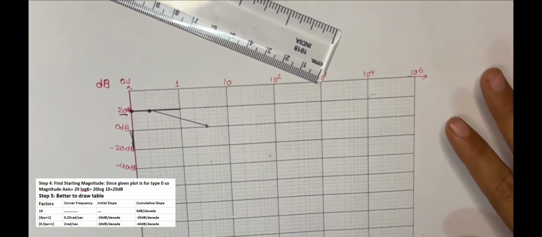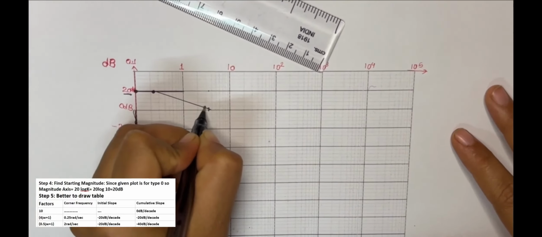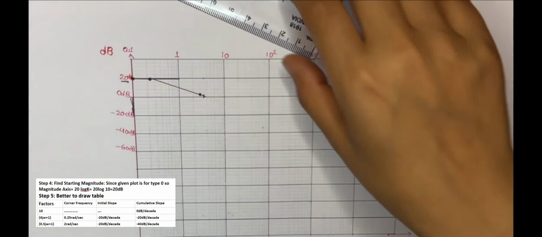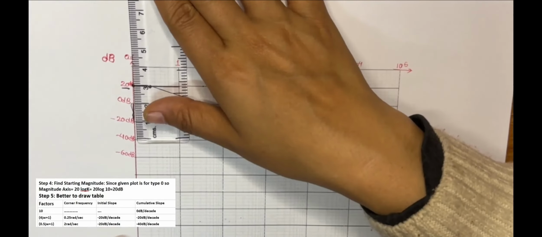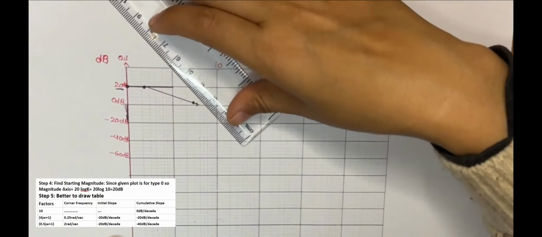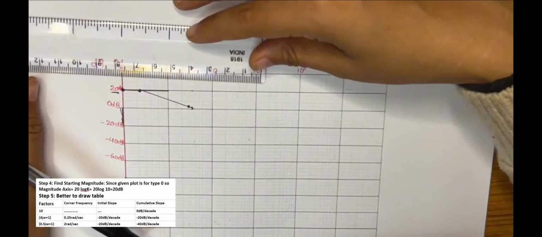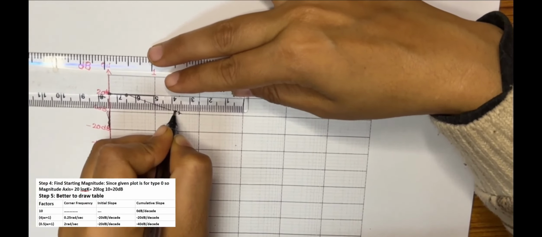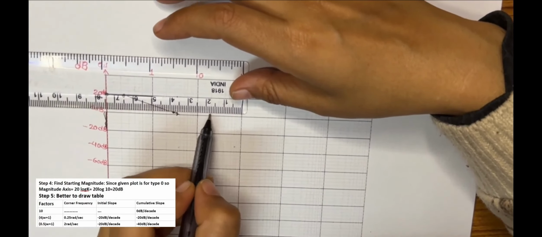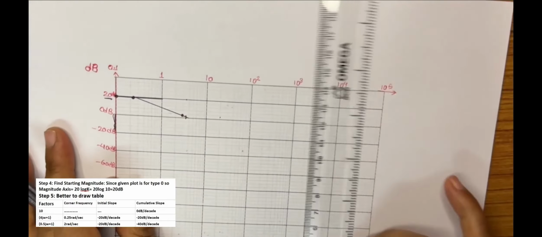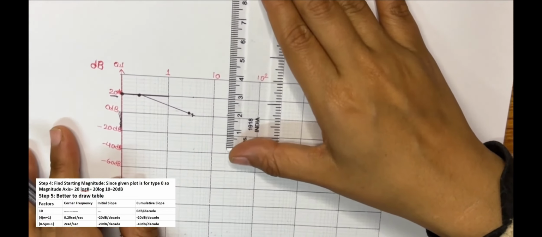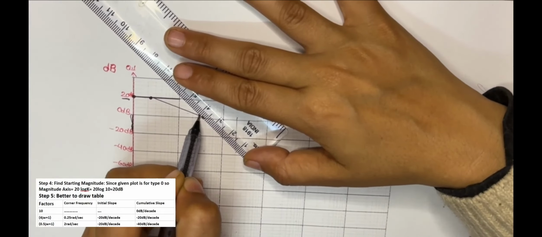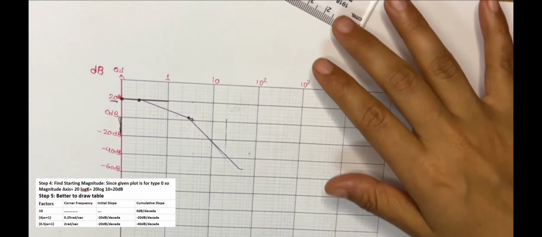From the table we can see that our next corner frequency was 2 radian per second from 0.25. So mark the line at 2 radian per second. After marking that, we need to go for the next step. For the next step we are not having any corner frequency, but we need to go minus 40 dB per decade. So from 2 draw the minus 40 dB per decade line and join the line, extend it and leave the line.